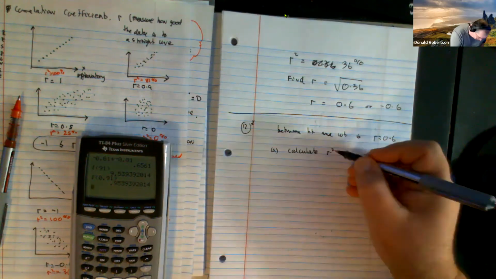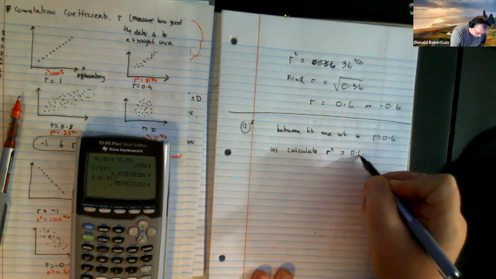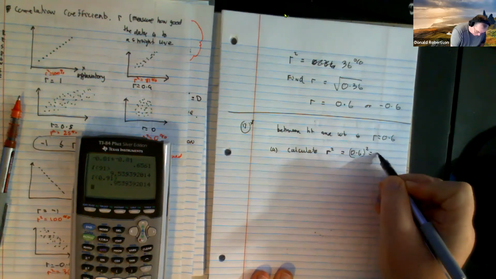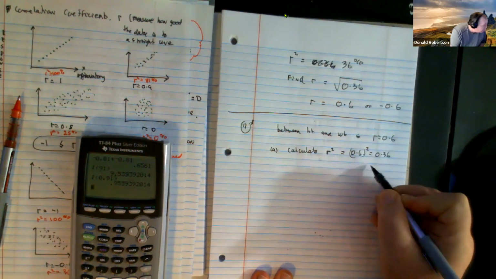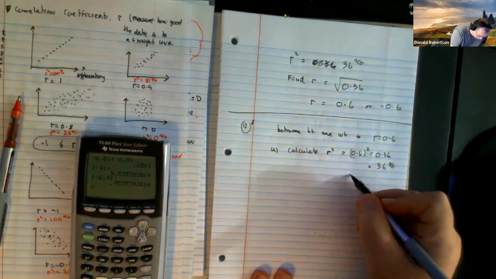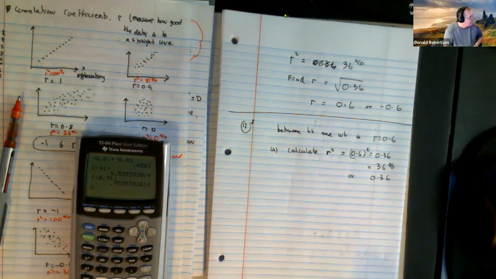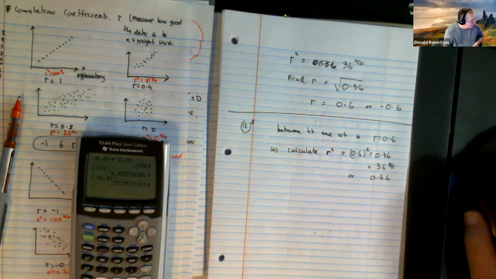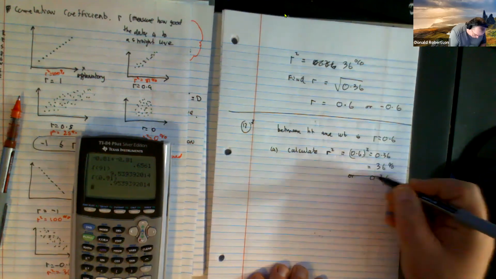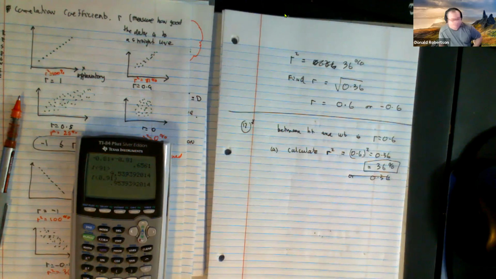That's the easy direction. Don't you just take 0.6, square it, which is 0.36, and then write down 36% or 0.36? Depends what the book says, but unless they say otherwise, always go percentage.